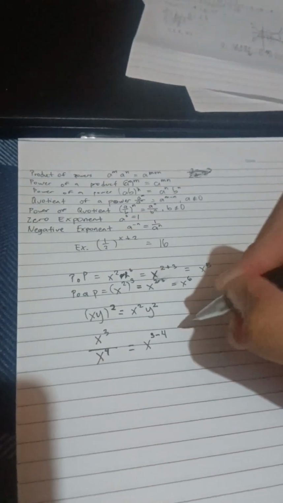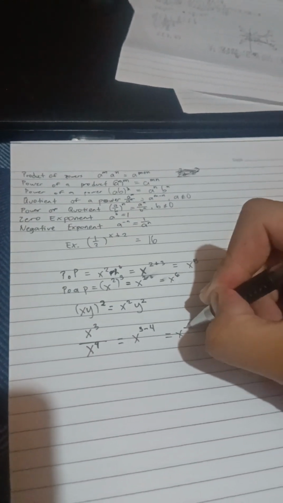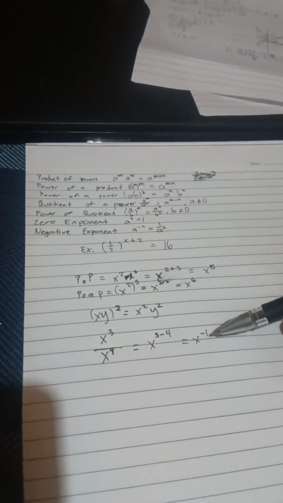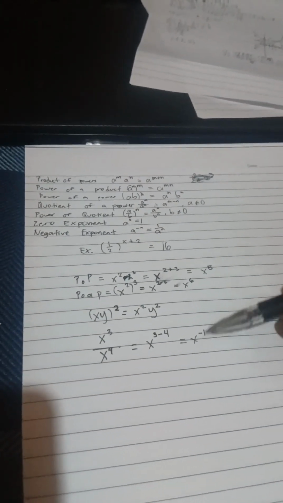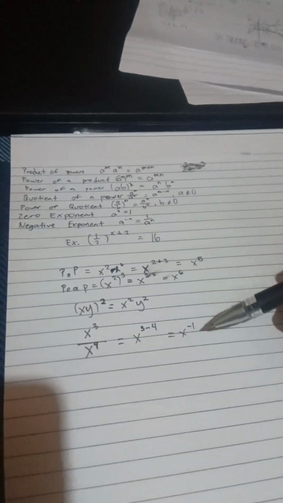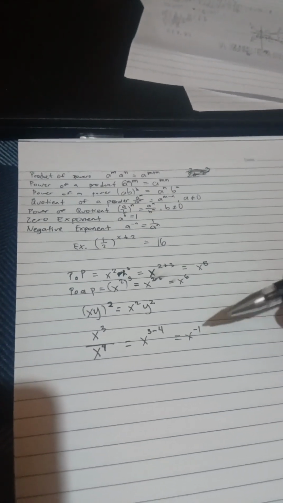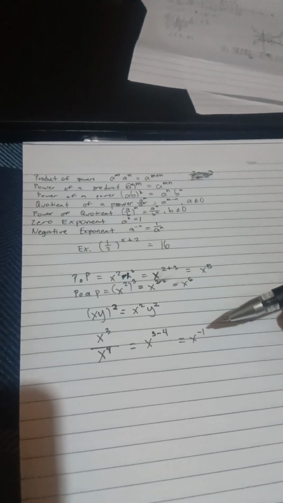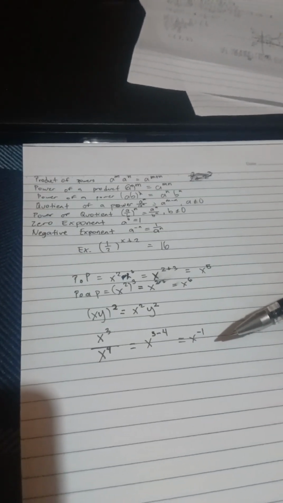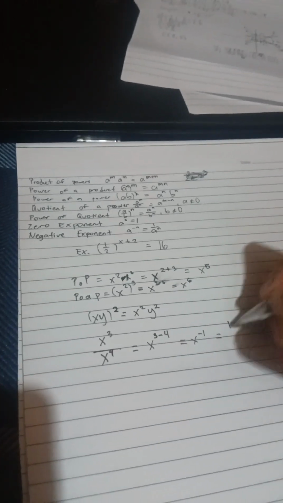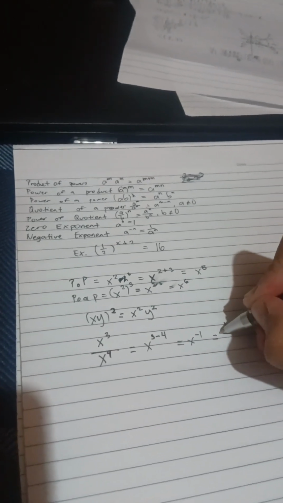We can use the negative exponent in this function because x raised to negative 1 is not possible as is. So we can use the negative exponent to change it into 1 divided by x raised to 1, or just 1 over x.